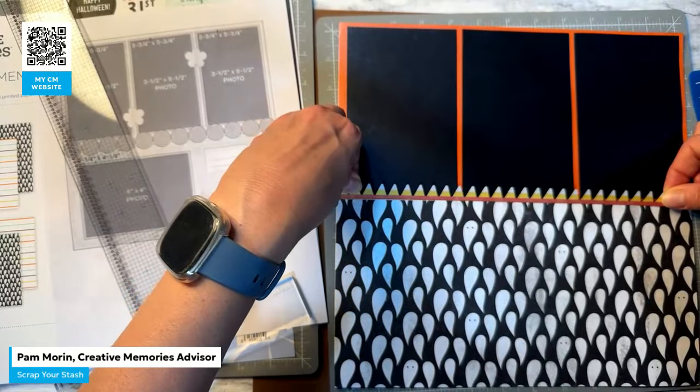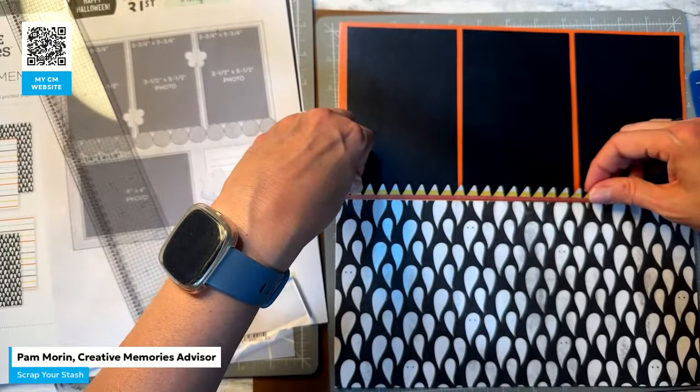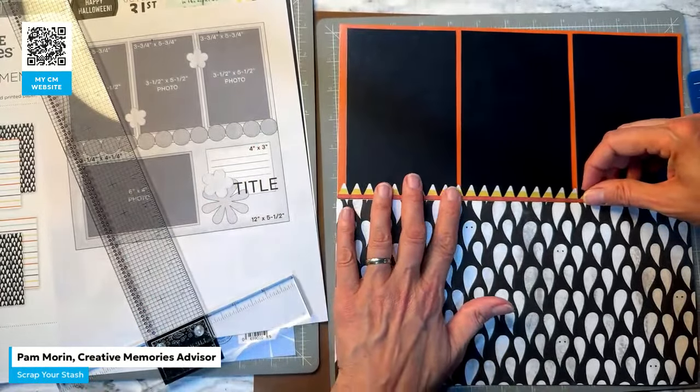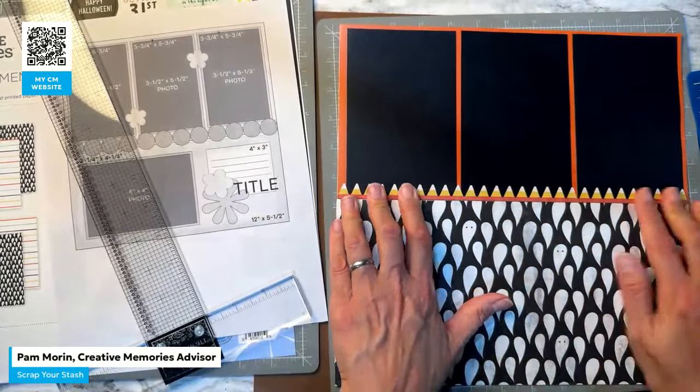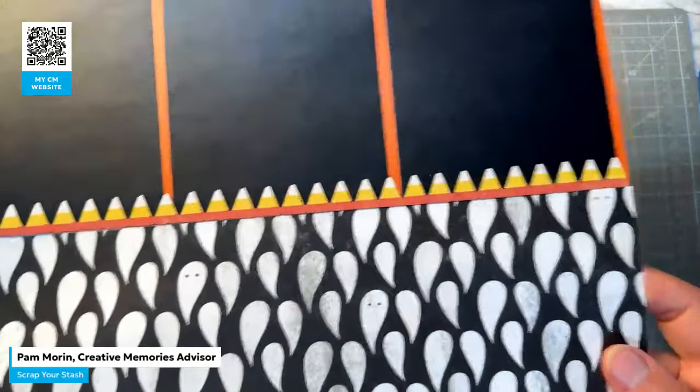There we go. That's fun that it's against that black. That really brings out that yellow and white. I'm going to hold that up.